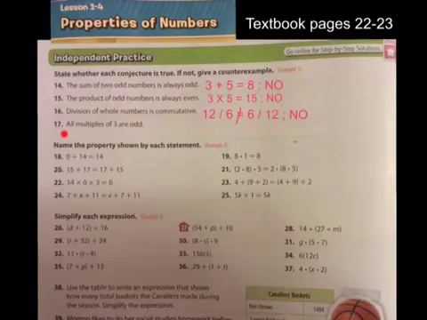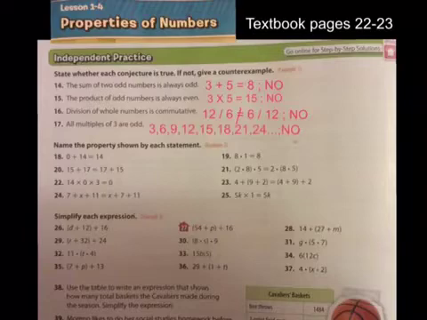Okay, and the last one. Here's another statement. All multiples of 3's are odd numbers. So when you're counting by 3's, are all the numbers going to be odd? Well, let's see. 3, 6. Well, 6 is not an odd number. 9, 12. 12 is not an odd number. So it seems like every other number is an even number. So 3, 6 is even, 9, 12, 15, 18, 21, 24, and so on. So no, not all multiples of 3 are odd numbers. That is also a no.